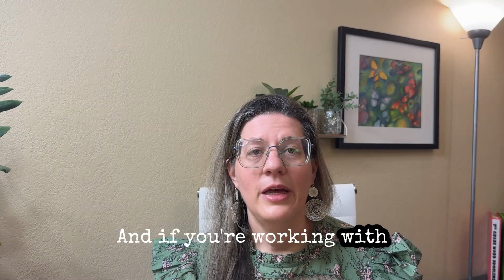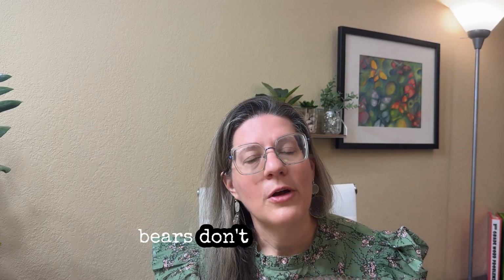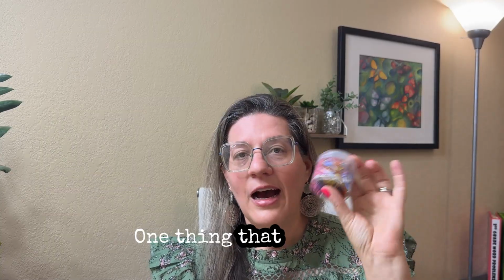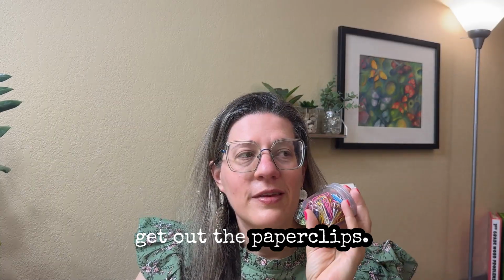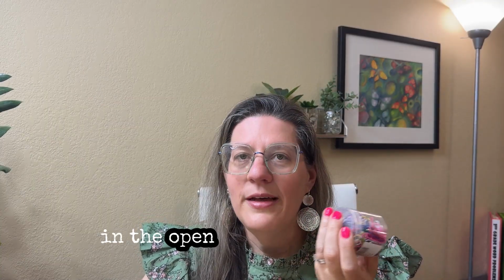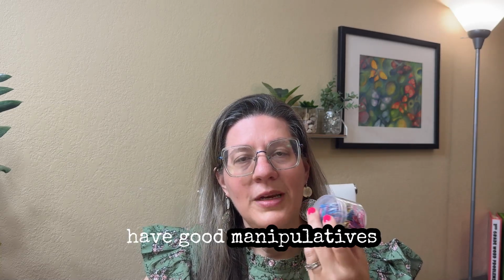If you're working with students in higher grade levels, maybe 5th, 6th, high school, and you don't want to get out the counting bears, don't get out the counting bears. Use things that everyone has everywhere. One thing that I always have tons of is paper clips. Get out the paper clips. This way, it's not as out in the open that they're using counters per se, and they have good manipulatives to solve the problem.